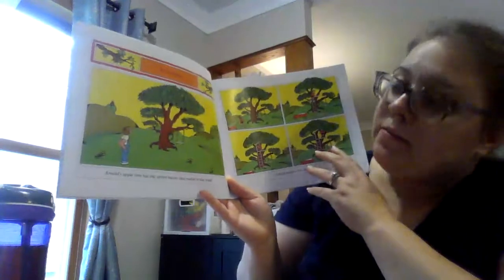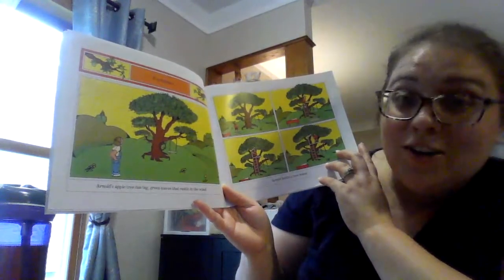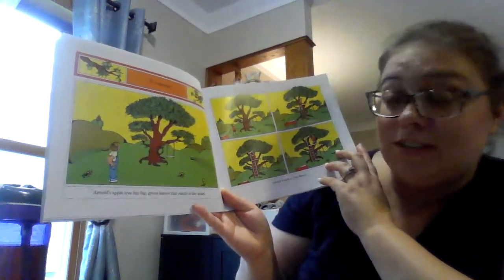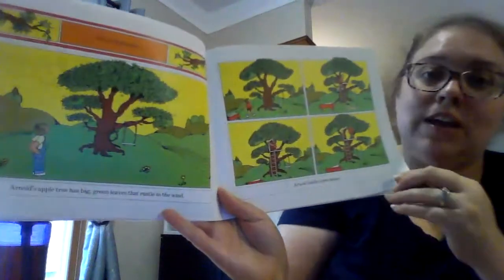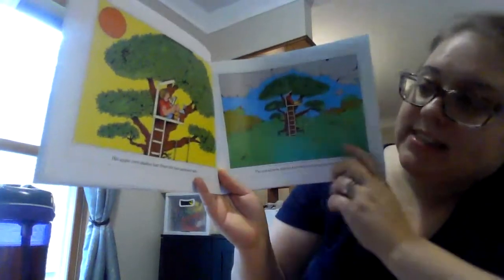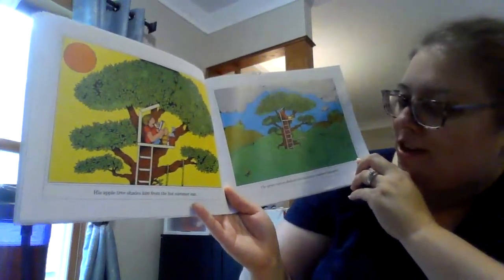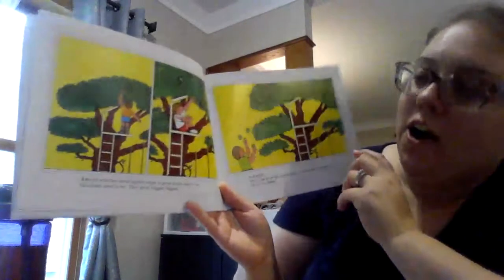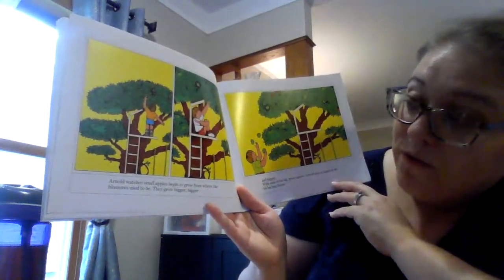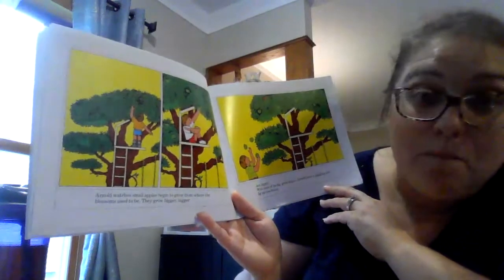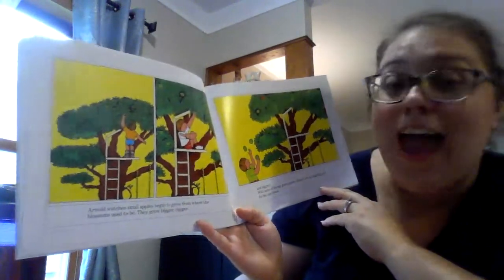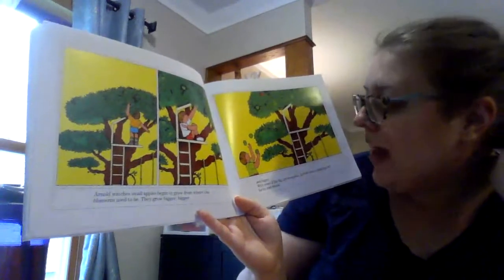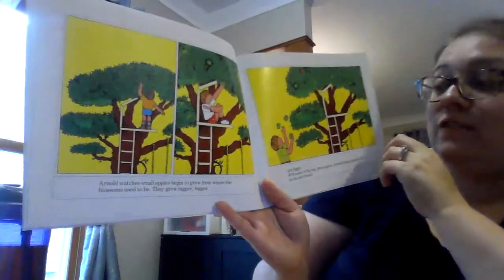It is summer. Arnold's apple tree has big green leaves that rustle in the wind. Arnold builds a tree house. His apple tree shades him from the hot summer sun. The green leaves shelter him during a summer shower. Arnold watches small apples begin to grow from where the blossoms used to be. They grow bigger, and bigger. With some of the big green apples, Arnold does a juggling act for his tree friend.